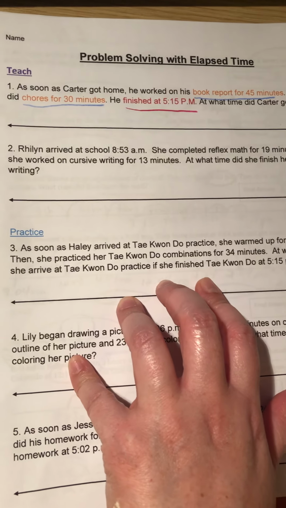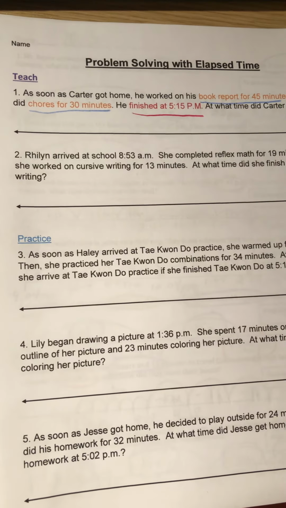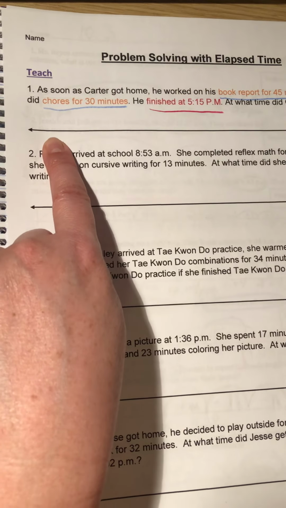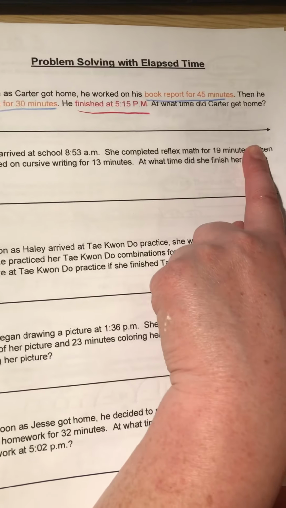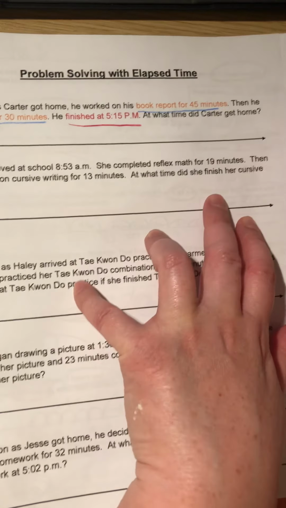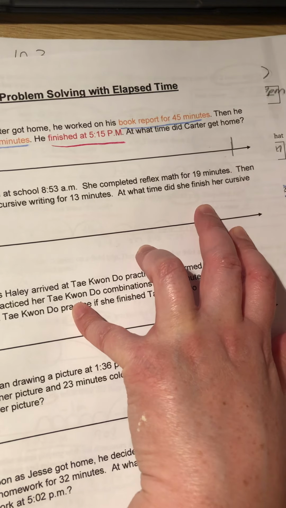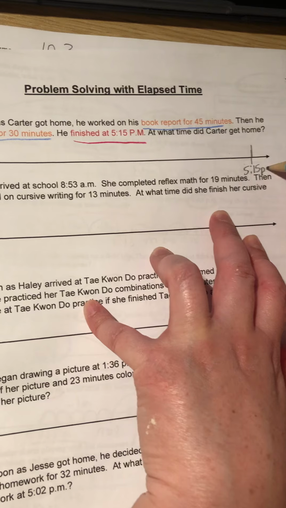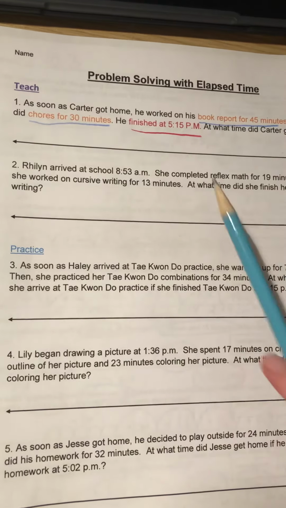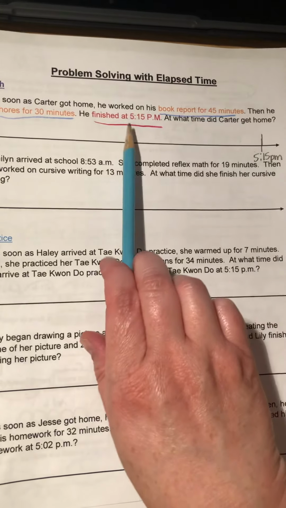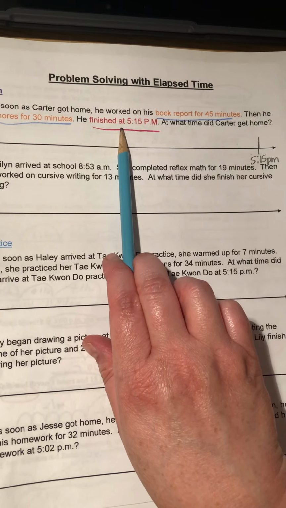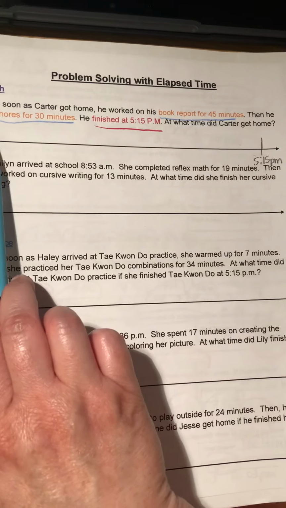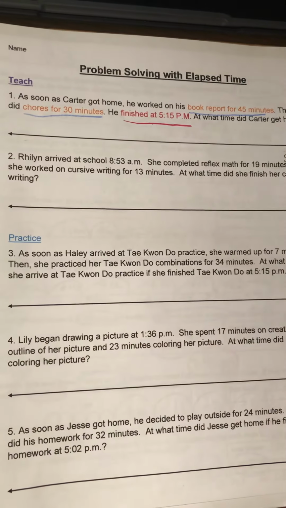So since I didn't highlight or circle or underline anything in green, this is what I'm going to be looking for. So since I have my finish time, I'm going to put a line at the end of the number line and write 5:15 p.m. So again, I'm starting at the end because the information I was given in the problem is my ending time, my finish time. However, I don't know what the beginning time is, so that's what I'm going to need to work to figure out.